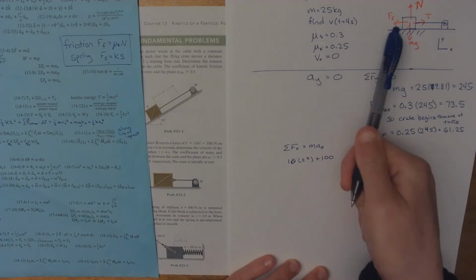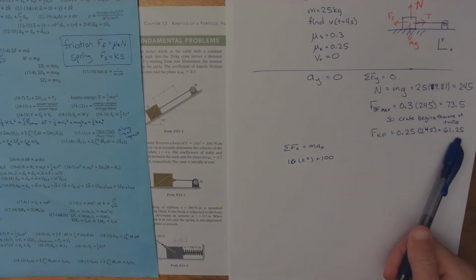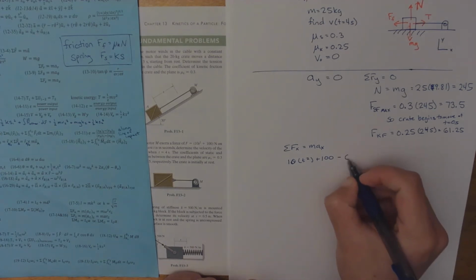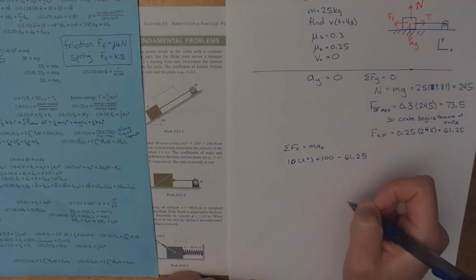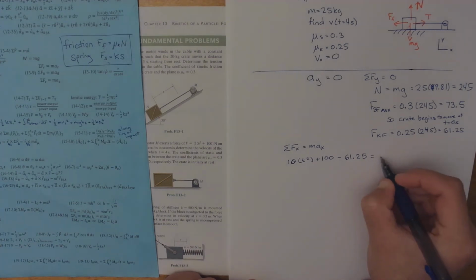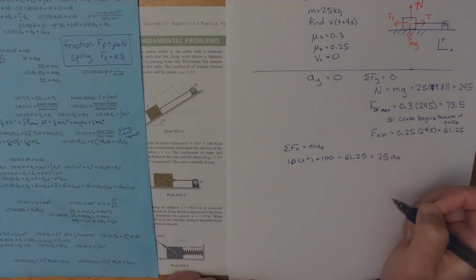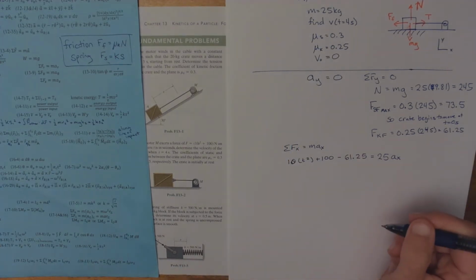And then I have the force of friction pointing in the opposite direction because the crate begins to move right away. We have the force of kinetic friction right from the beginning, pointing in the opposite direction, so we have the negative sign there. And this is equal to the mass of the crate, which is 25, times the acceleration in the x direction. We're trying to find the velocity when t is equal to 4 seconds.